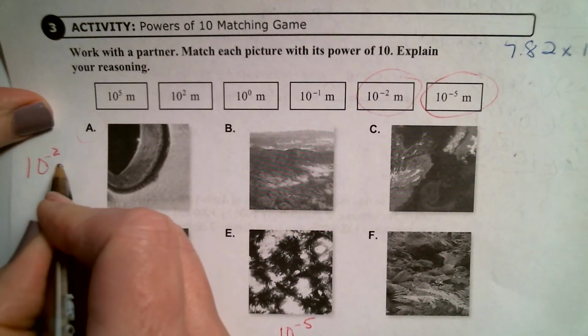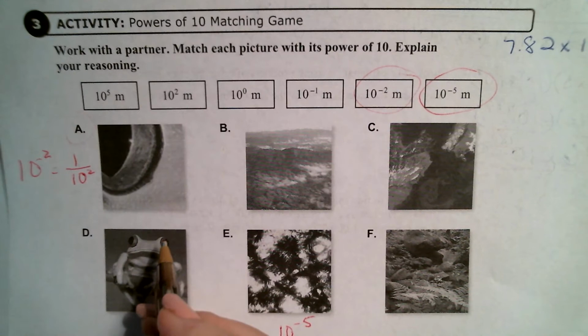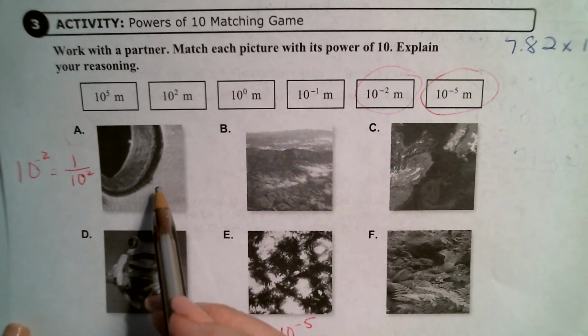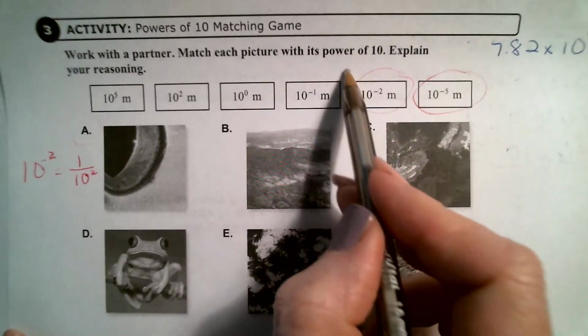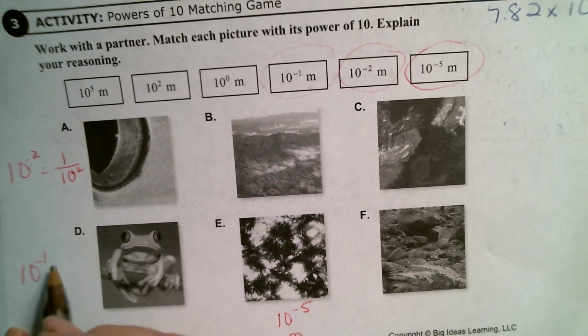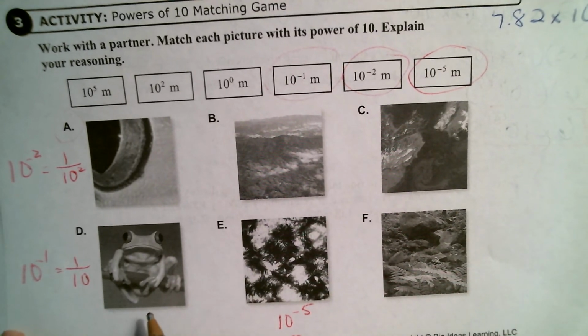This is probably 10 to the negative 2, or 1/100th of a meter. That's pretty close, 1/100th of a yardstick. Here, probably 10 to the negative 1, or 1 over 10 to the positive 1, or 1/10th of a meter away.